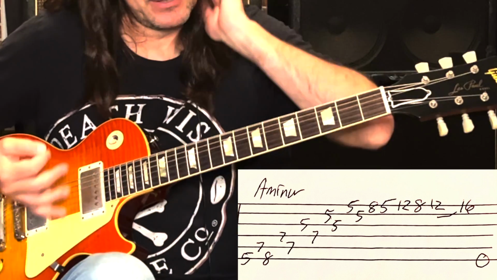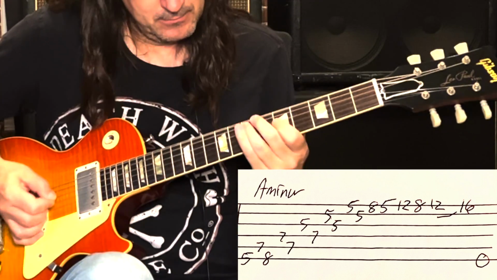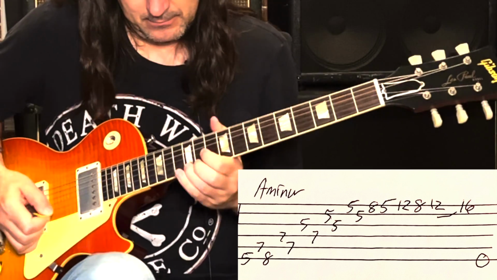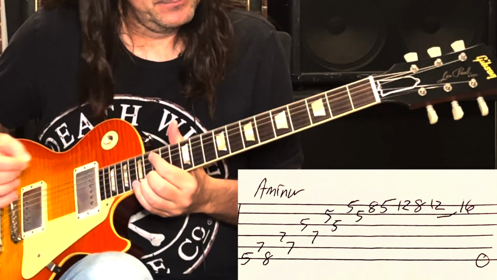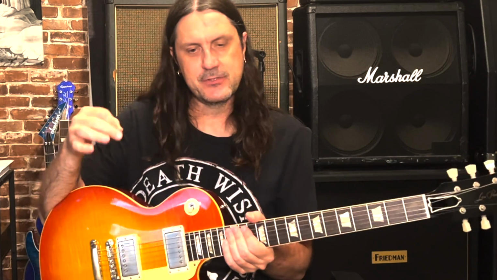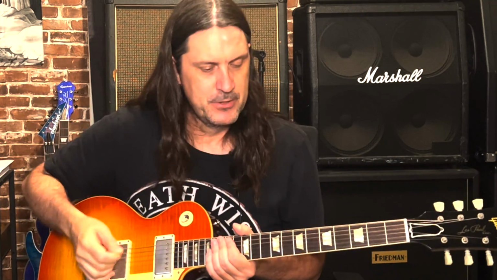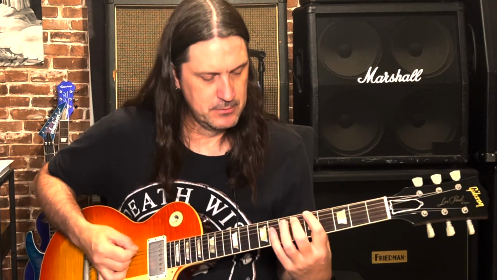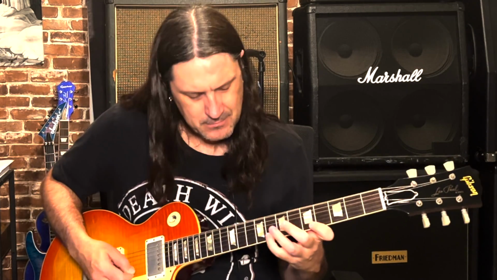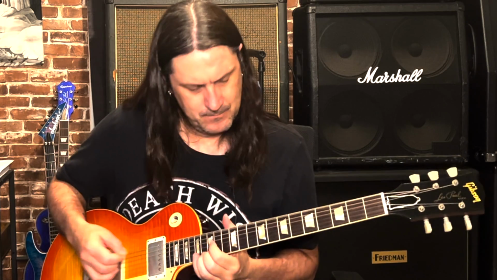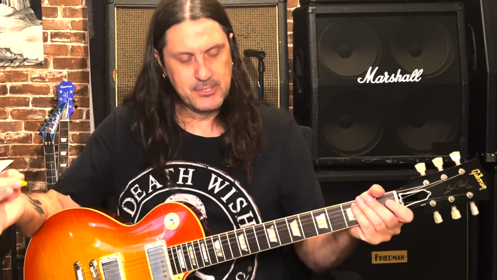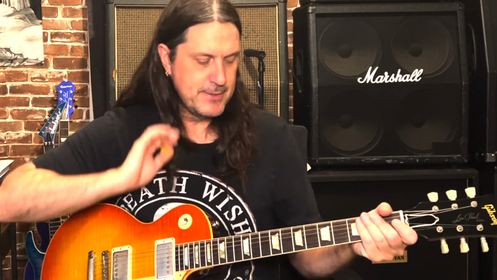And what I'm doing there is I'm palm muting, and a lot of times with classical music, the tempo kind of changes a little bit for dynamics and for mood, the way you articulate those notes. All right, so there's the whole beginning right there of that first part.